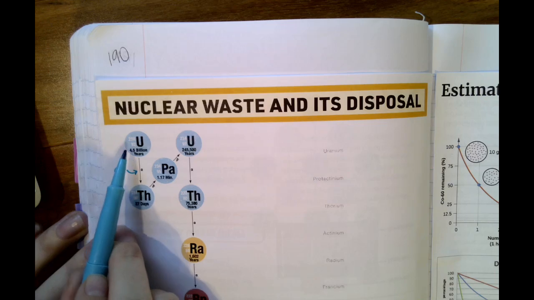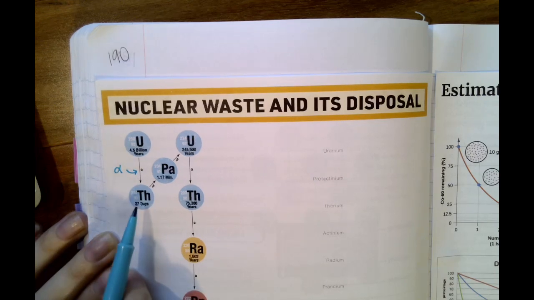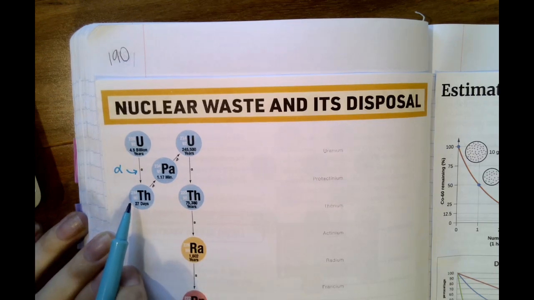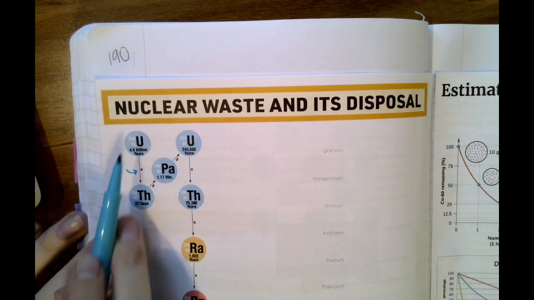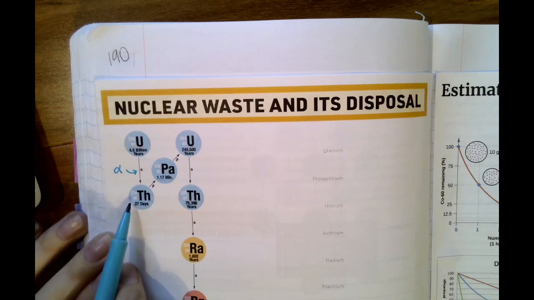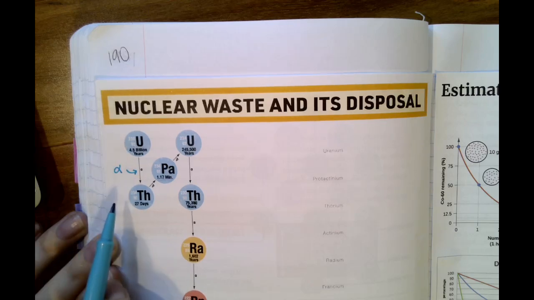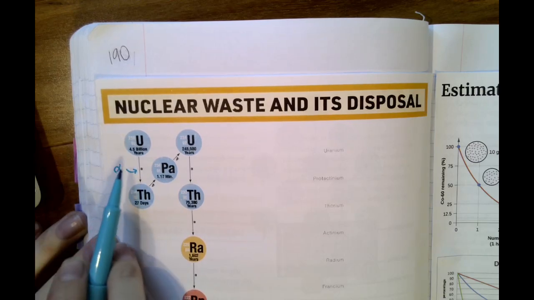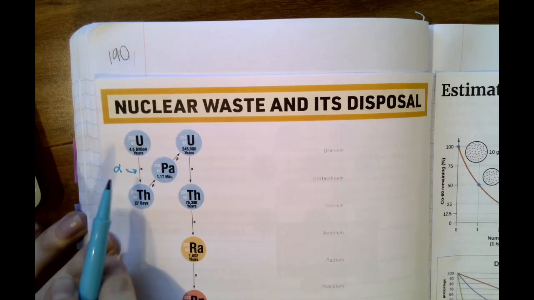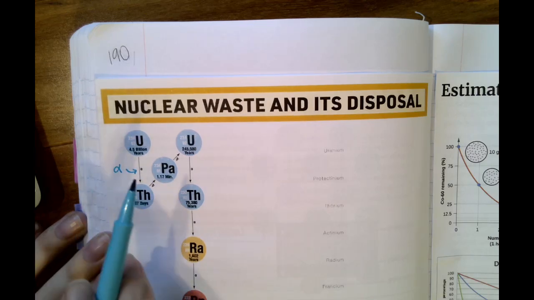You'll notice uranium-238 has 92 protons. Thorium-234 has 90 protons. So it's lost 2 protons. What else has it lost? If you do your math, 238 minus 234, it lost 4 particles total. 2 of them were protons, so the other 2 must be neutrons. So that's what an alpha particle is. 2 protons and 2 neutrons went flying off.